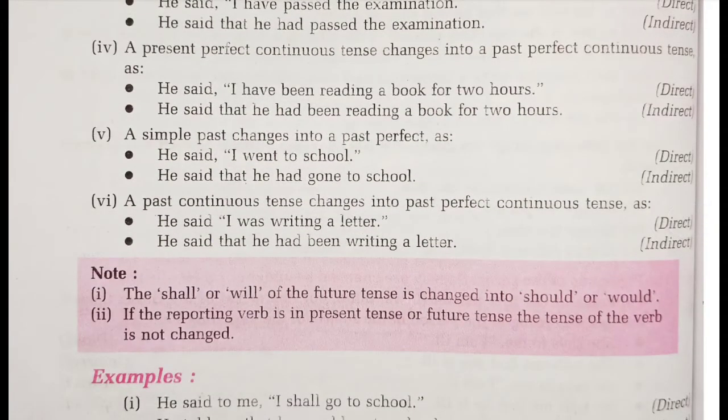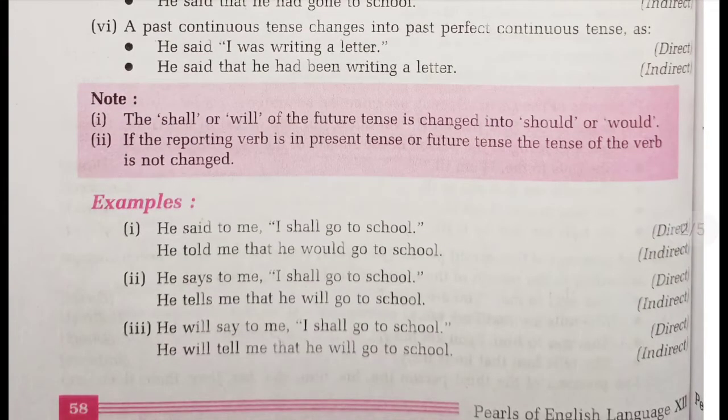Now there is something important here. The shall or will of the future tense is changed into should or would. If the reporting verb is in present tense or future tense, the tense of the verb is not changed. Example: He said to me, I shall go to school. He told me that he would go to school.